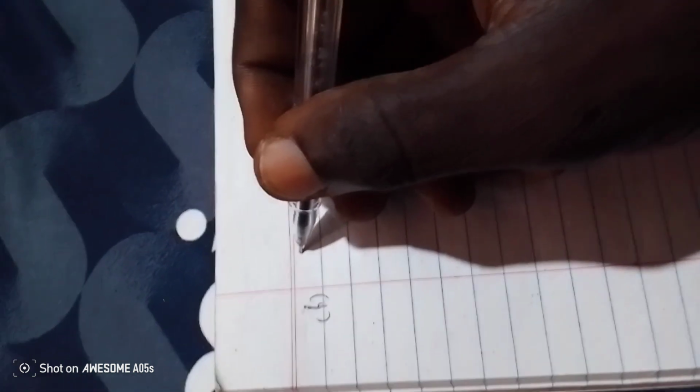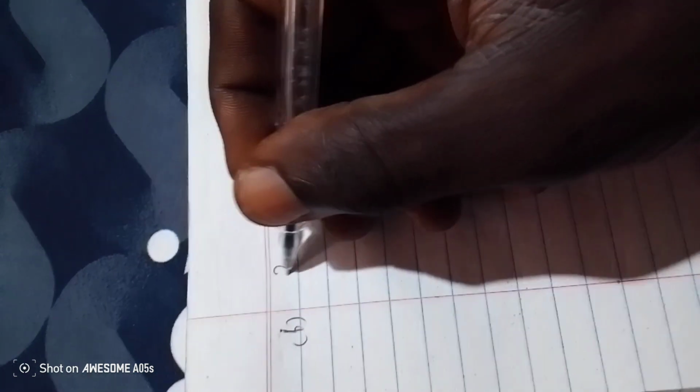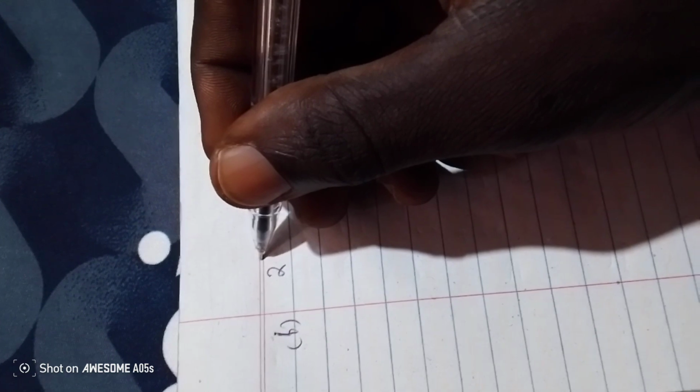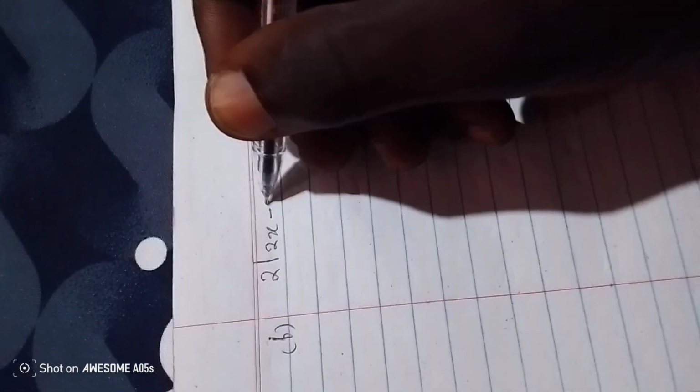Suppose we have, let's say, 2 modulus 2x minus 4 modulus plus 5 equals 9. Okay, so this is the question that we have: 2|2x - 4| + 5 = 9.